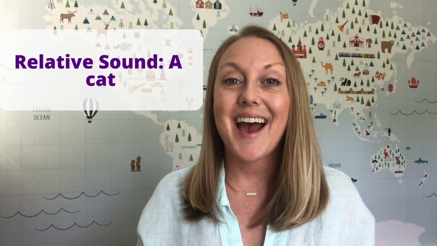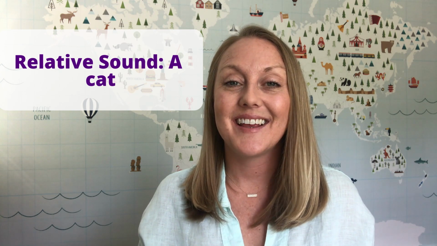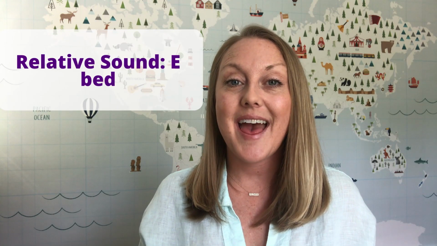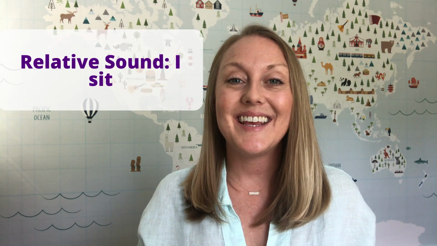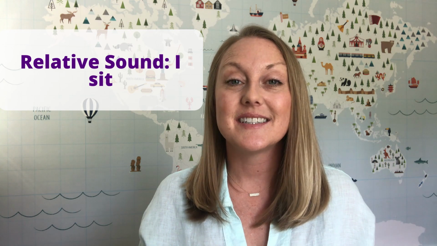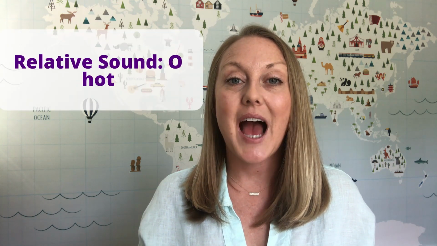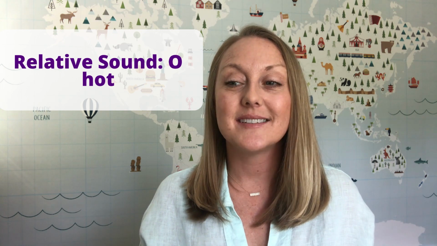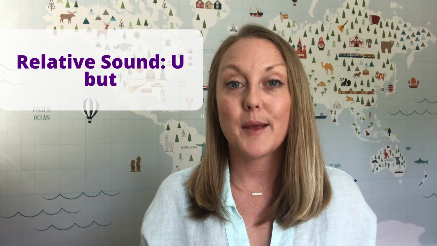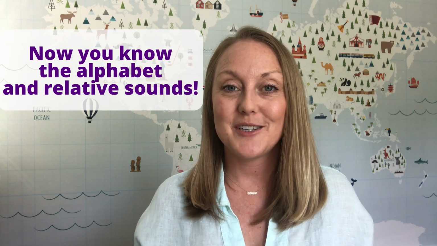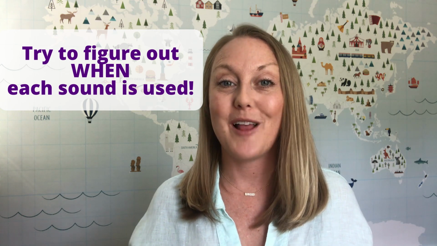The relative sounds can be a little bit more difficult, but A is ah like in cat, cat. E is eh like in bed, bed. I is ih like in sit, sit. O is ah like in hot, hot. And U is uh like in butt, butt. Now you know the sounds. Let's take a look at some more examples of these letters and words and see if you can figure out the guideline for when you use the alphabet vowel sound and when you use the relative vowel sound.